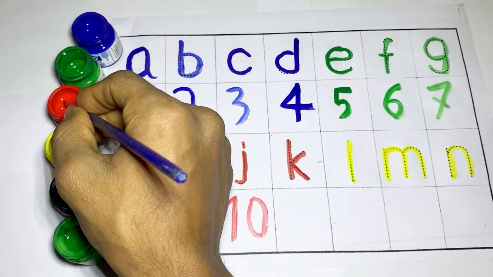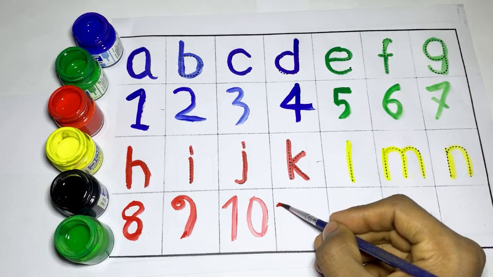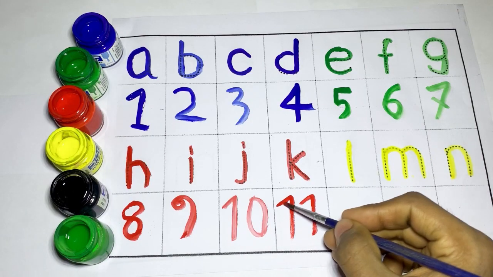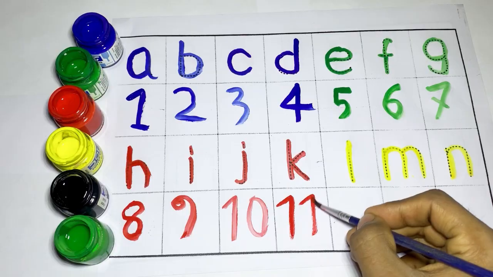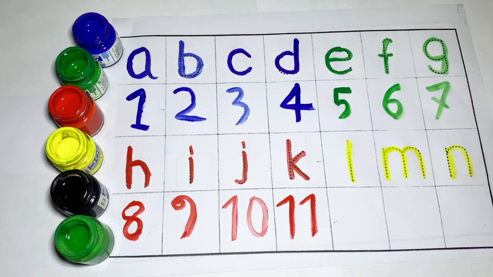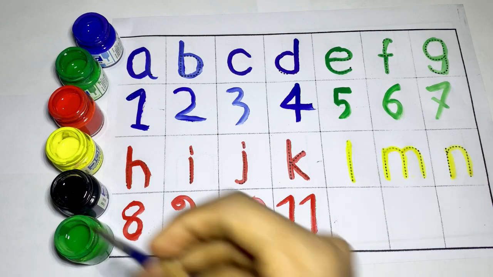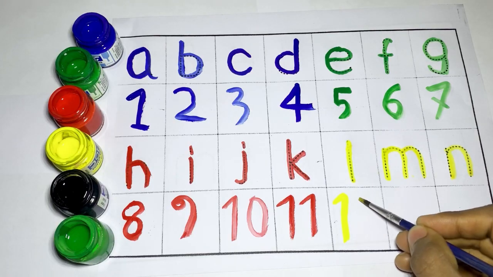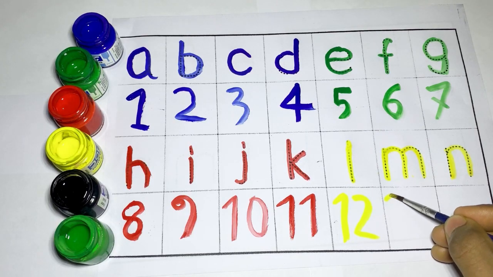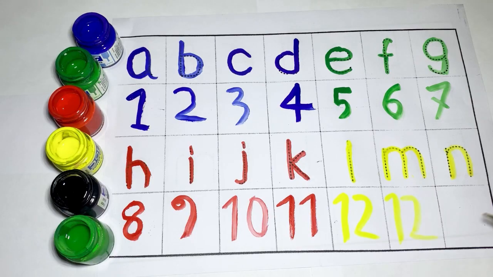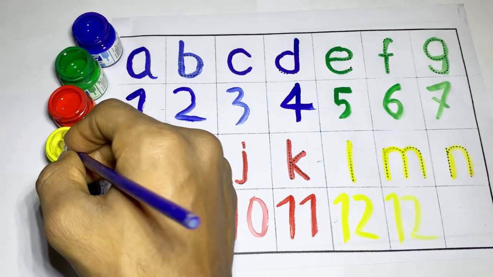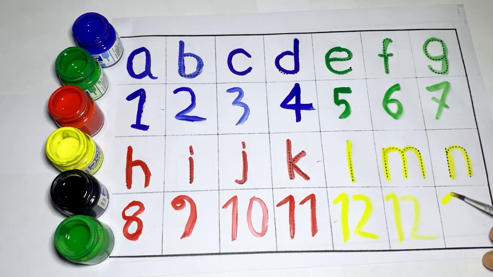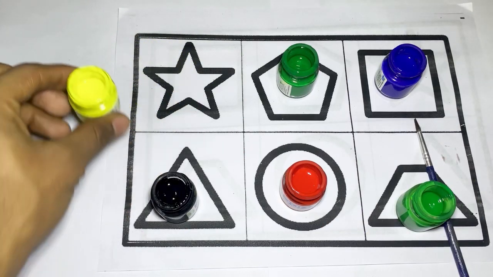Kids now draw 11. The numbers of 11. Kids now draw 12. The numbers of 12 and use yellow color. 13. The numbers of 13. Kids again use yellow color and draw 14. The numbers of 14. Yellow color.